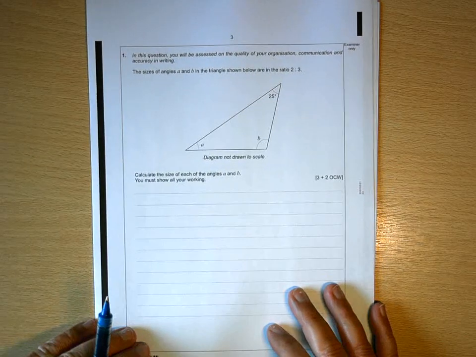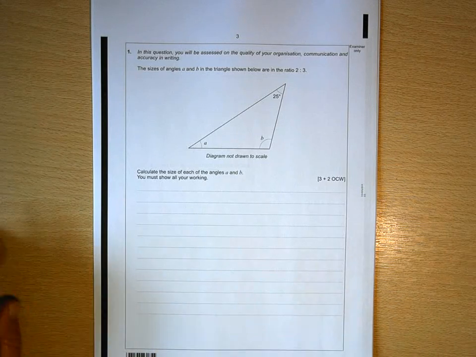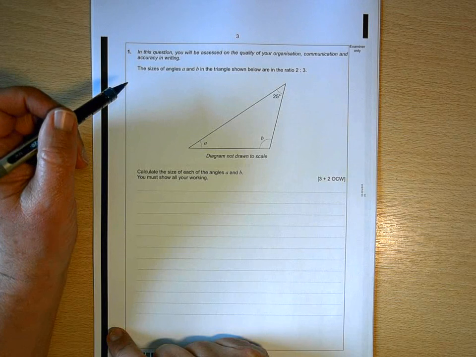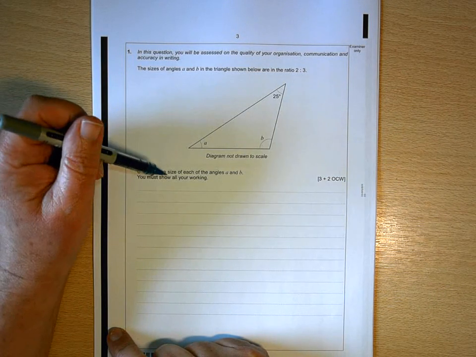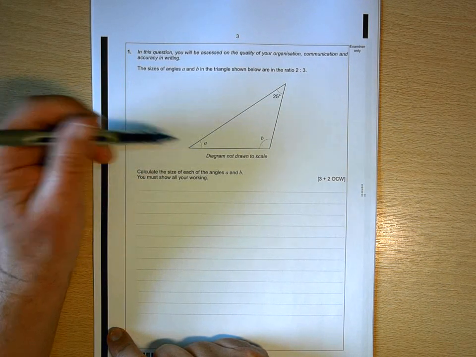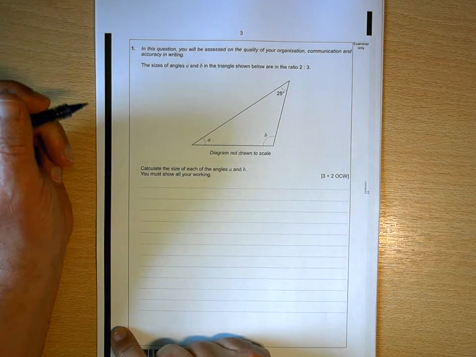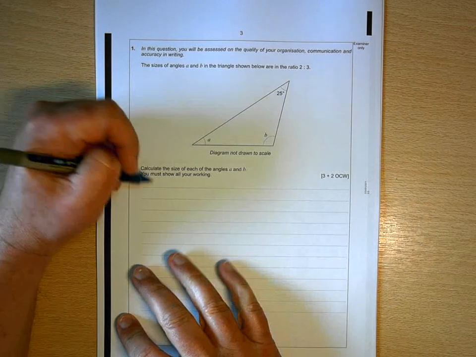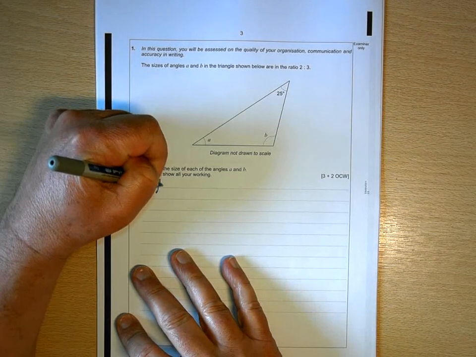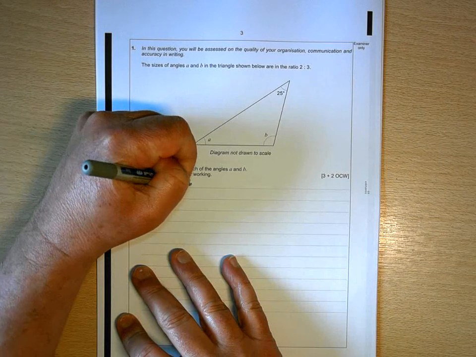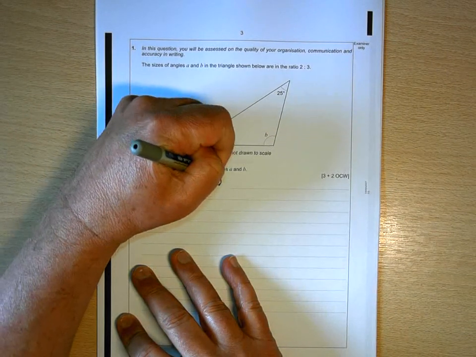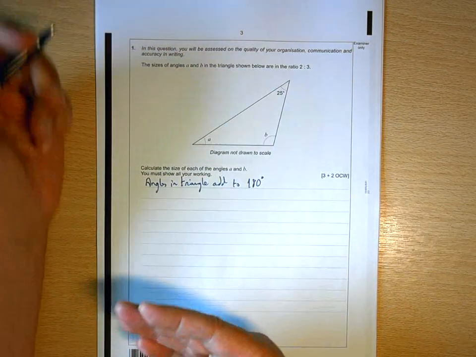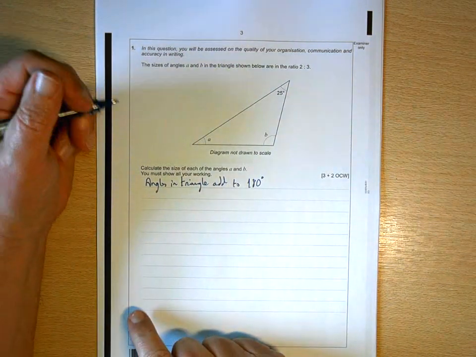So question 1. This is the OCW question. The sizes of the angles A and B in the triangle shown below are in the ratio of 2 to 3. Calculate the size of each of the angles A and B. You must show all your working. Okay, so we know that in a triangle the angles add up to 180. So we'll write that down because we're in this communication question.